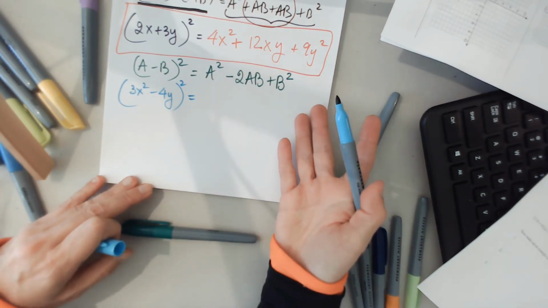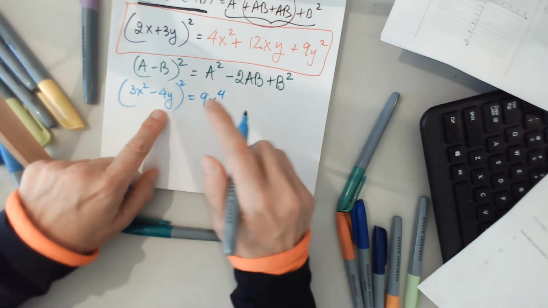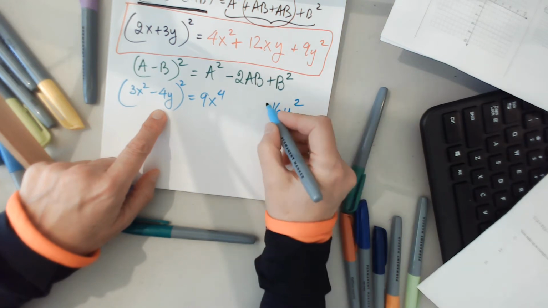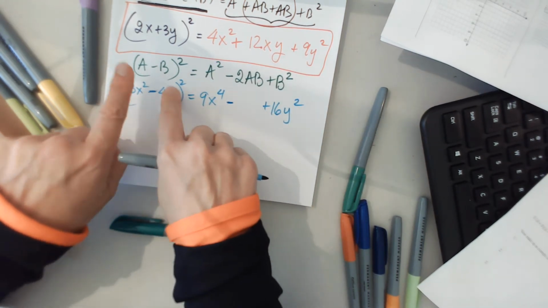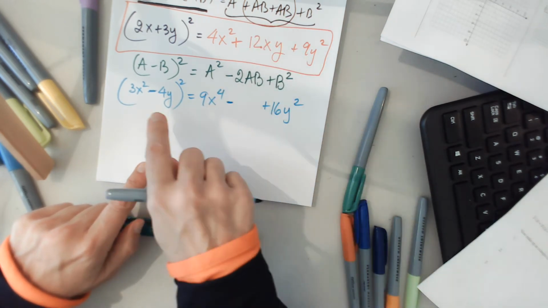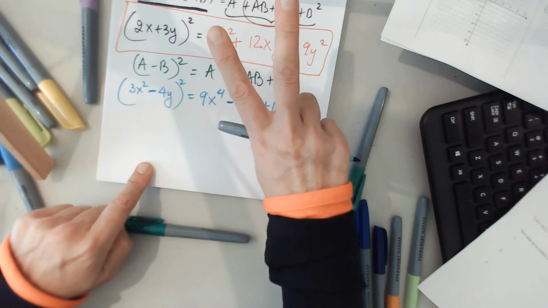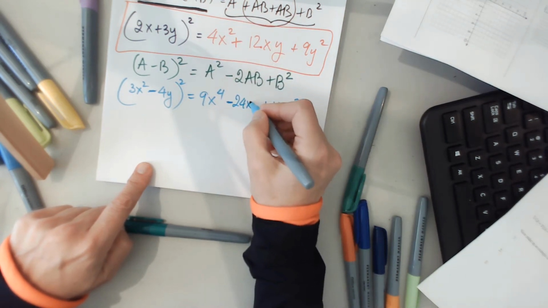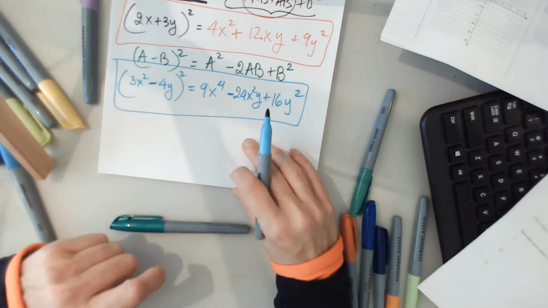Same pattern. Square the first, square the last, but now this is minus, I have to write minus. I multiply these two and then multiply it by 2. When I multiply these two, I get 12x squared y, multiplied by 2, 24x squared y. And it's done.